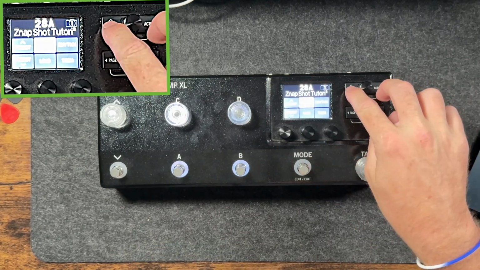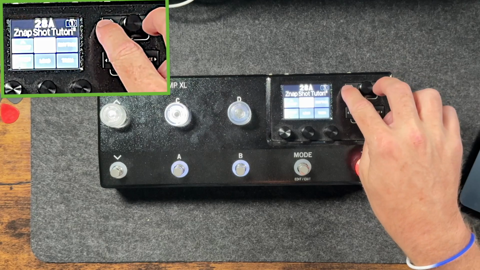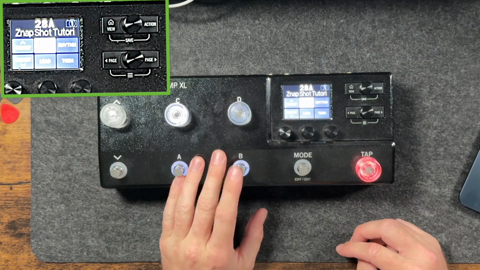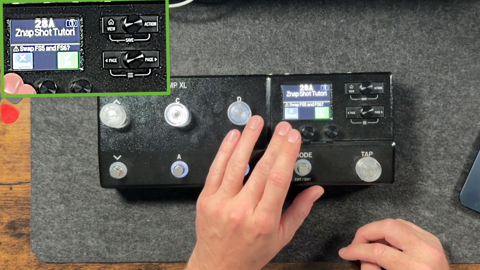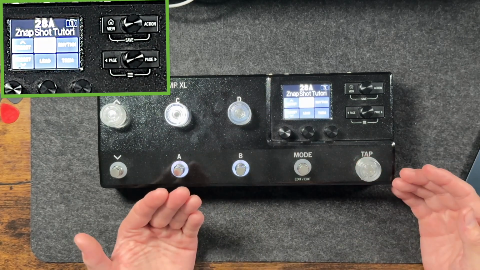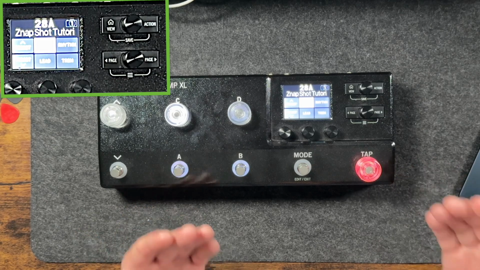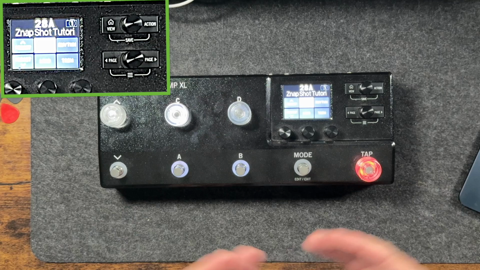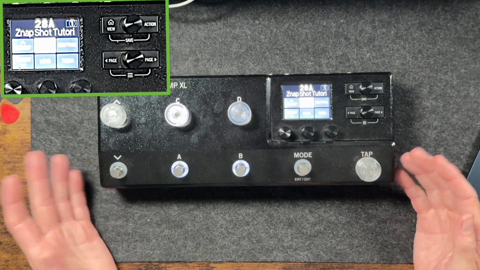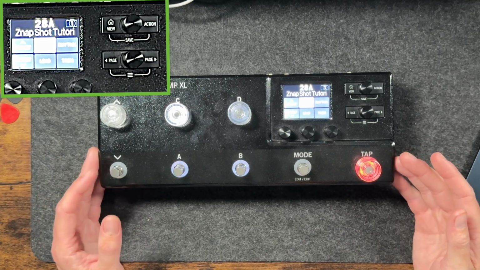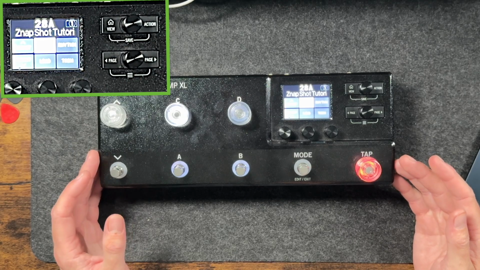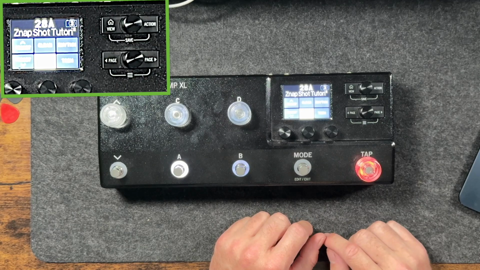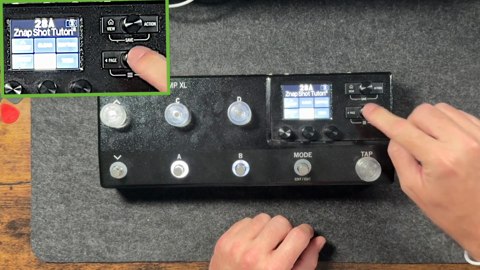Look at that and make sure we save, especially after that. So clean, rhythm, lead, trem. We now have customized, personalized snapshots so you know exactly what each snapshot does on each preset. It's tedious, but it makes a world of difference, especially when you're playing live and you're trying to figure out, oh, I'm about to have a solo. Which one do I press again? Oh yeah, it's lead. I think that's just beautiful.